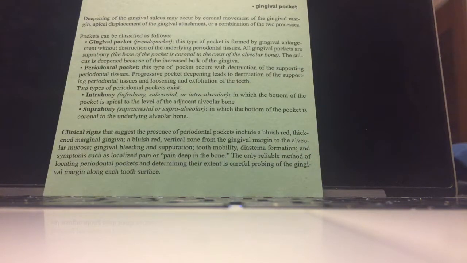Deepening of the gingival sulcus may occur by coronal movement of the gingival margin, apical displacement of the gingival attachment, or a combination of the two processes. Again, deepening of the gingival sulcus may occur by coronal movement of the gingival margin, apical displacement of the gingival attachment, or combination of the two processes. Pockets can be classified as follows.